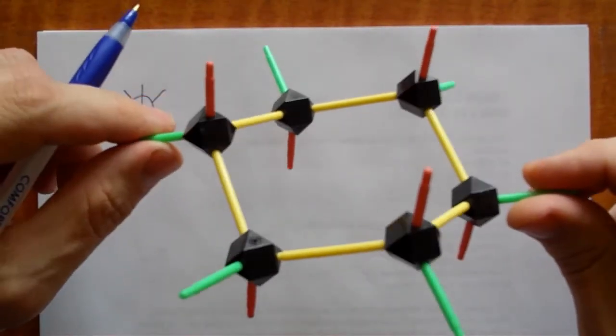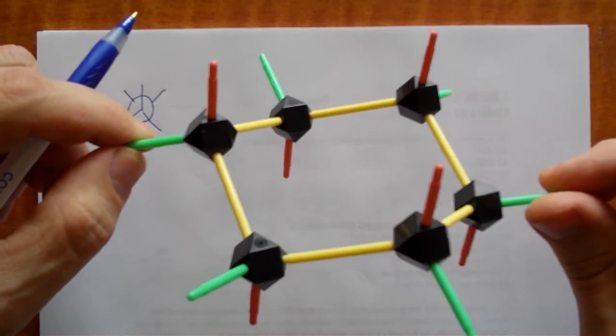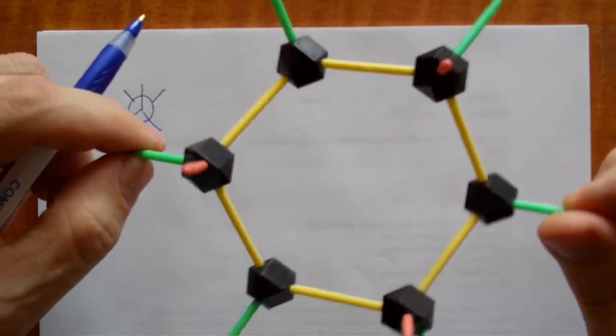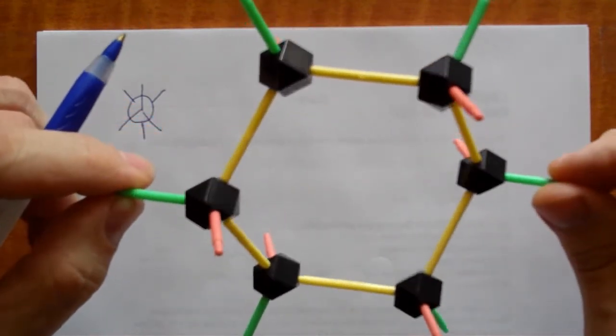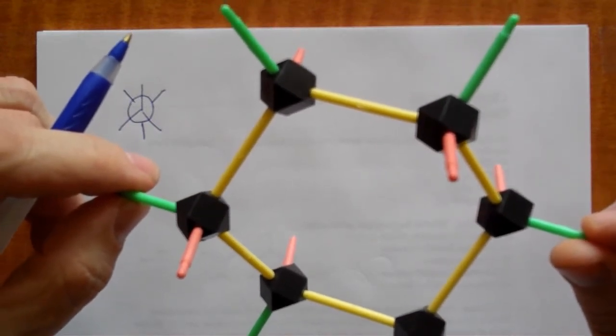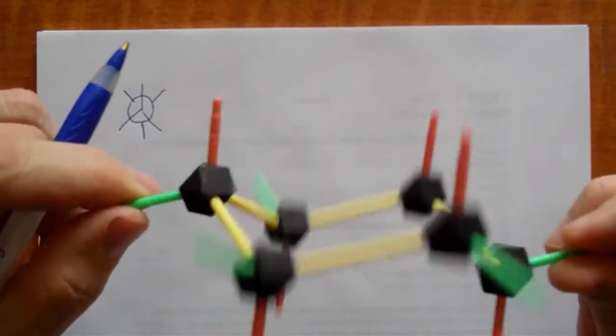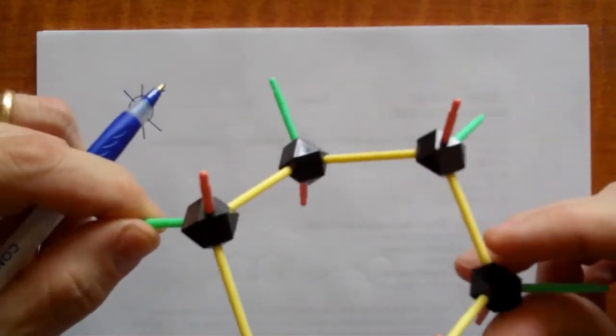So if you're going to draw that, what would you draw? Would you draw some yellow sticks and pink sticks and green sticks and black, I don't know, what is that? A dodecahedron? How many faces does that have? 1, 2, 3, 4, 6, 7, 14. I have no idea what that's called, but it's a black ball, right?